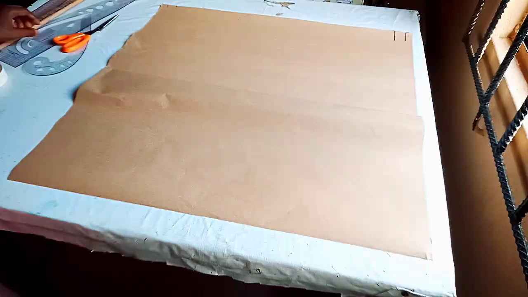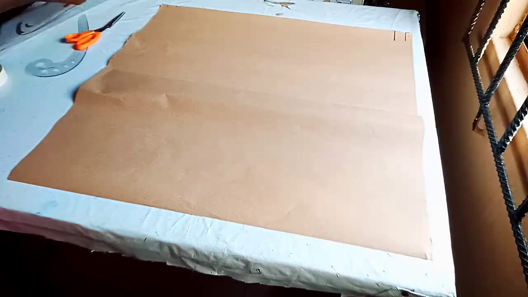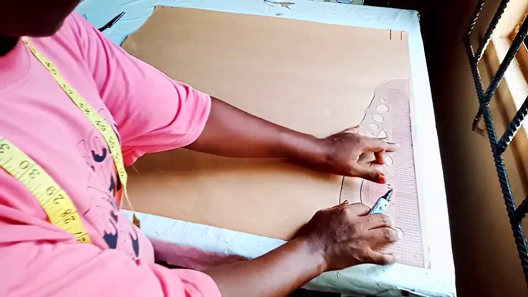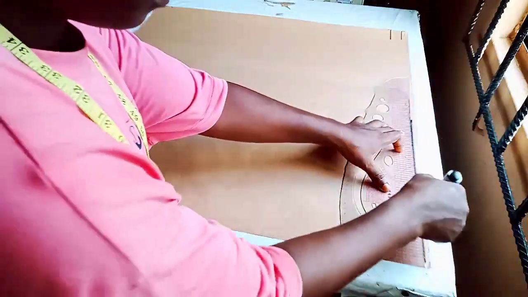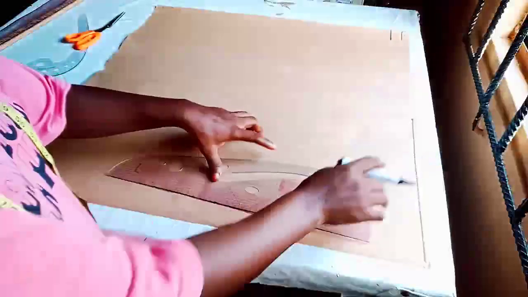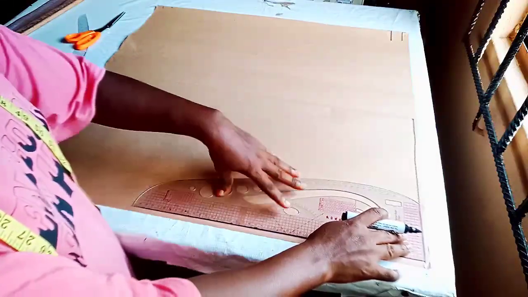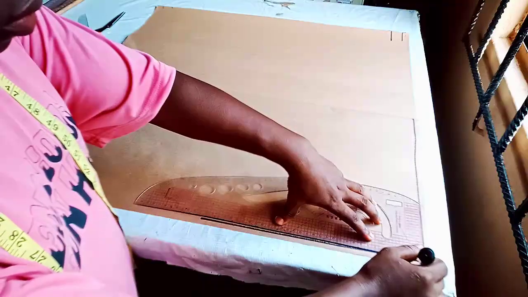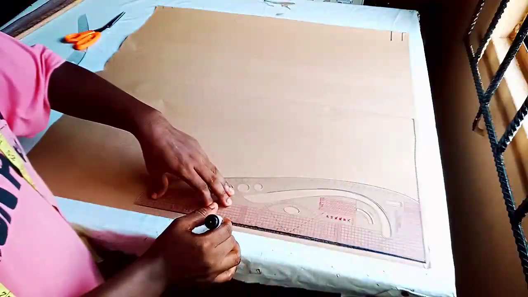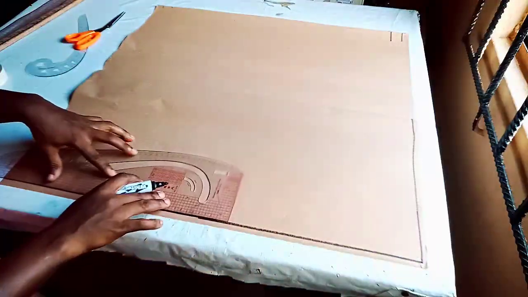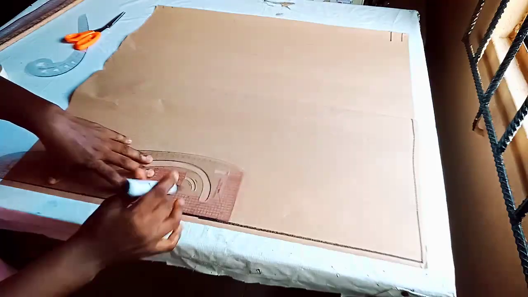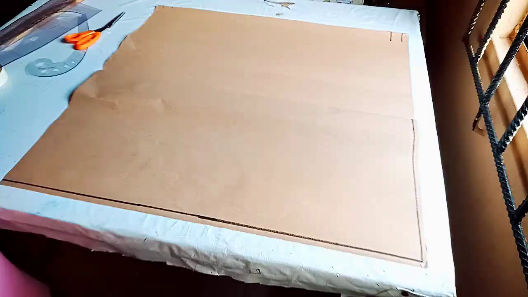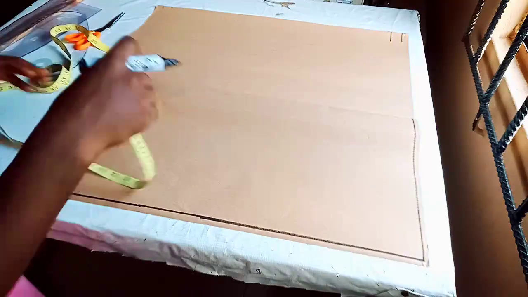Firstly, we'll draw out our guideline. We also do the same at the side. Having done that, we'll place our measurements.